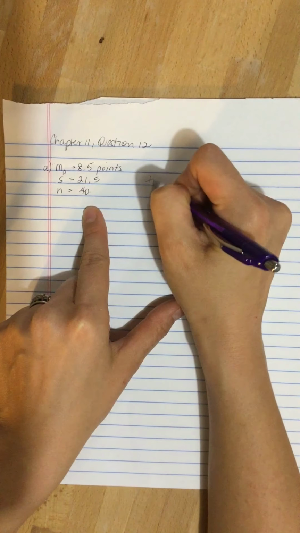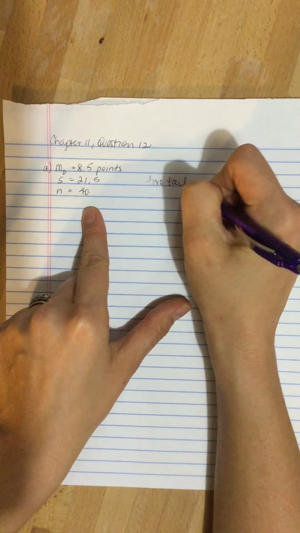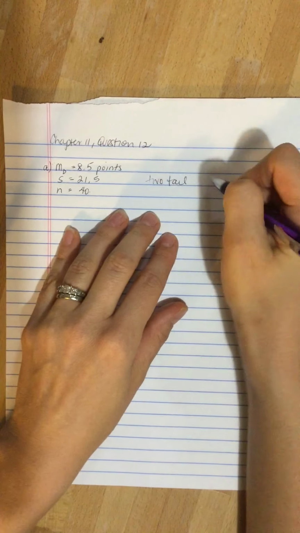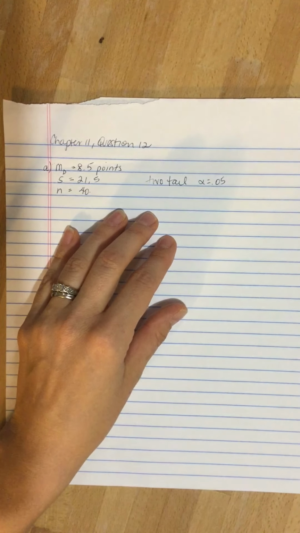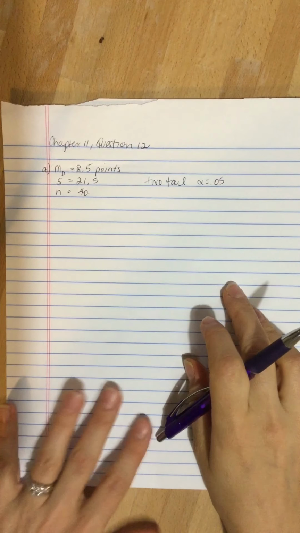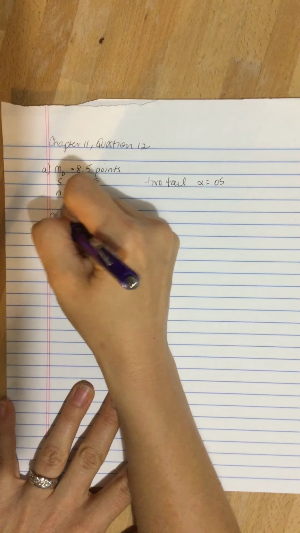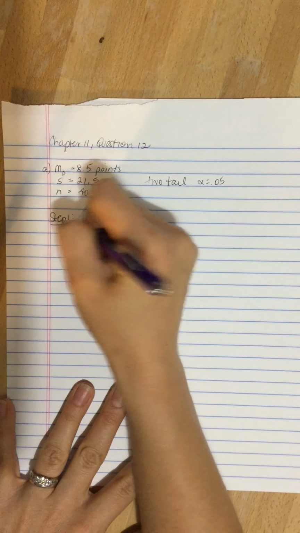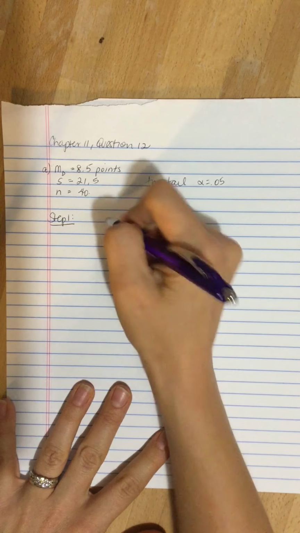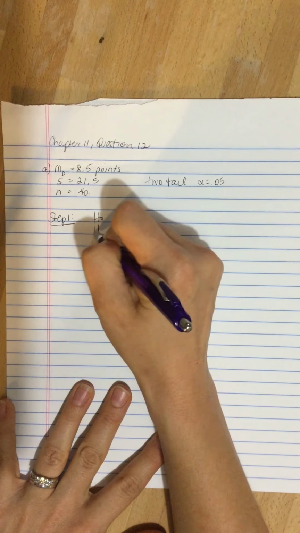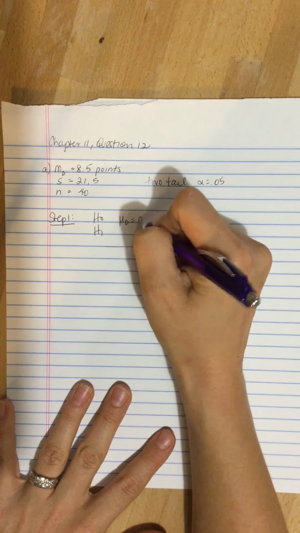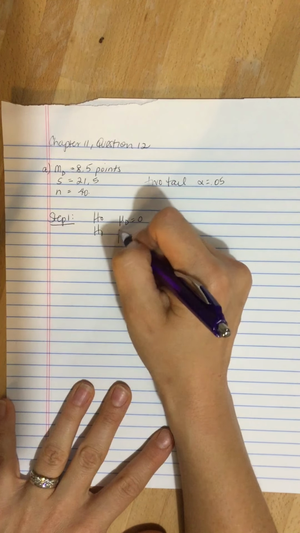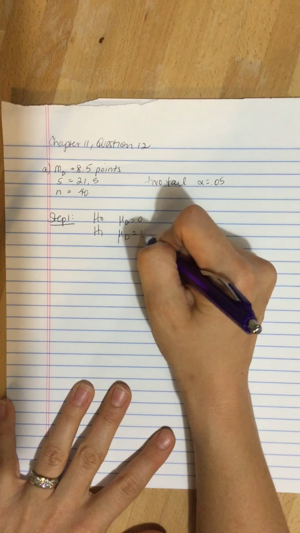Use a two-tailed test with an alpha of 0.05 to determine whether the Tai Chi had a significant effect on pain and stiffness. Step 1. What are our hypotheses? We've got a two-tailed test, which means that the mean difference score, according to the null, is 0. The alternate is that it's not 0.